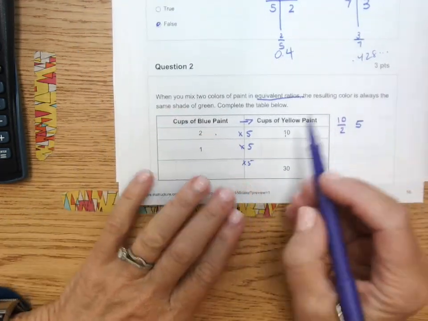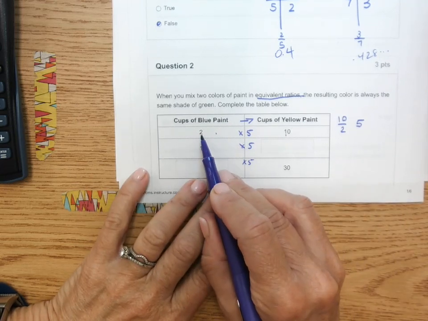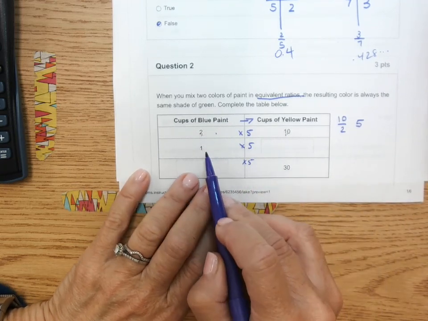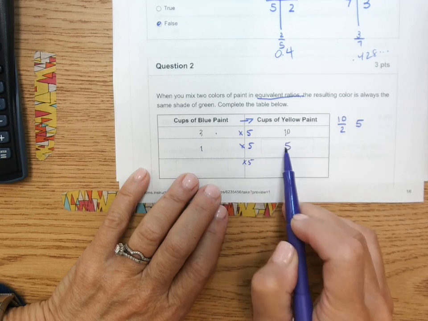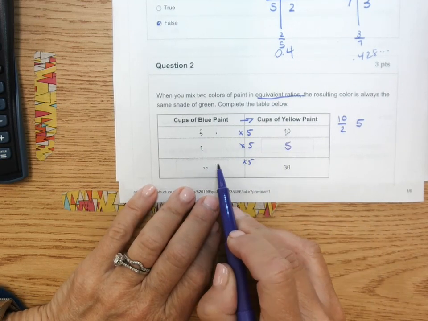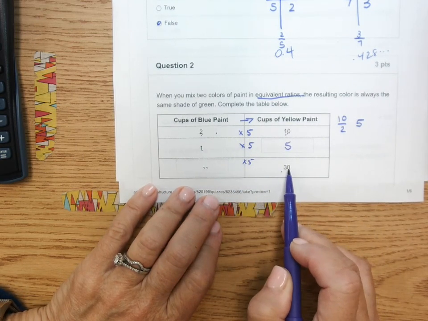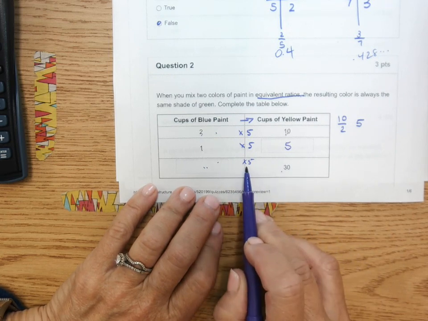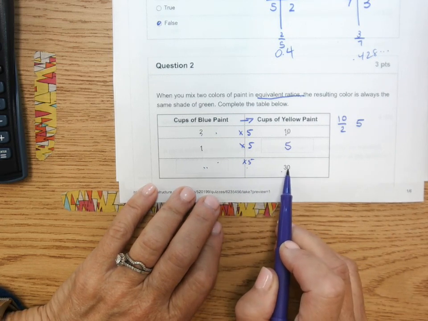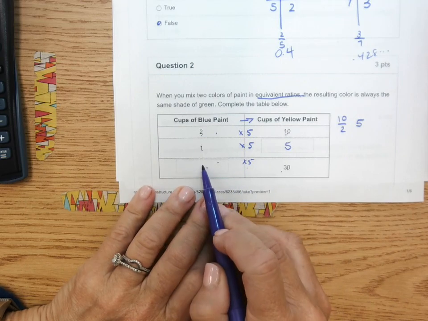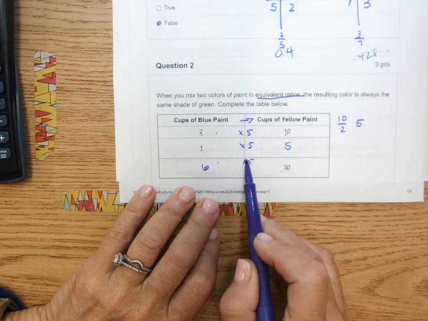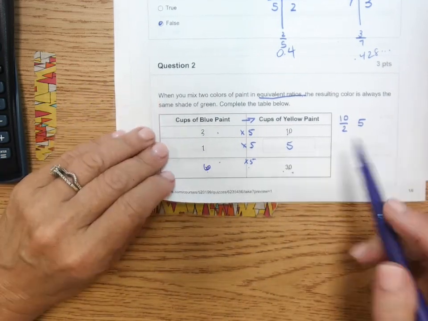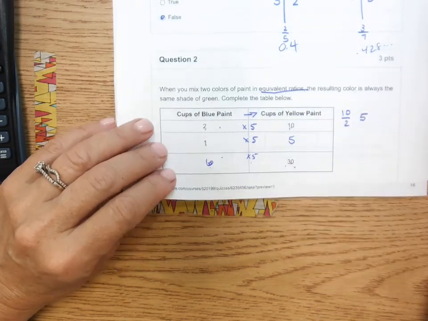And I think there's another one on the next page. Okay. So when I go from here to here, 2 times 5 is 10. And 1 times 5, of course, is 5. And I do not know what this value is, but I would multiply to go here. So I'm going to go in the opposite direction. So the inverse operation of multiplication is division. So 30 divided by 5 is 6. And 6 times 5 is 30 to check myself. So the table should have had a 5 and a 6 in it.